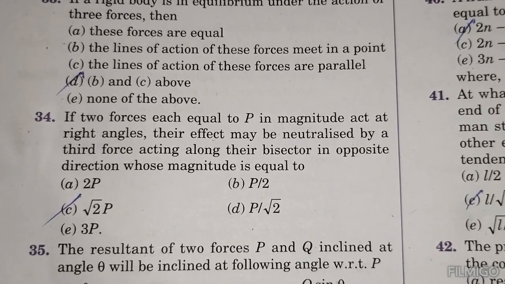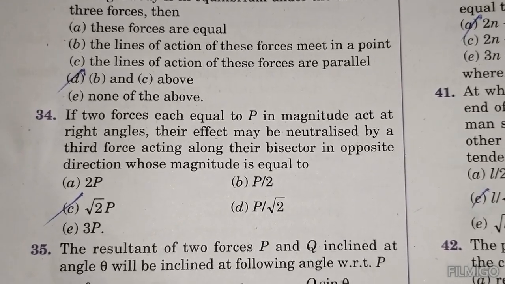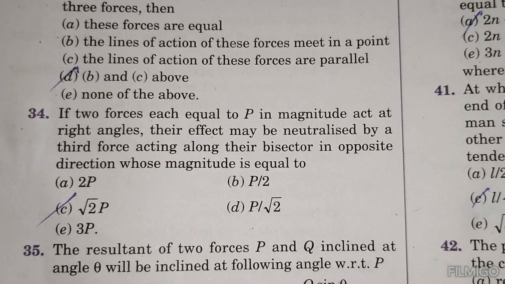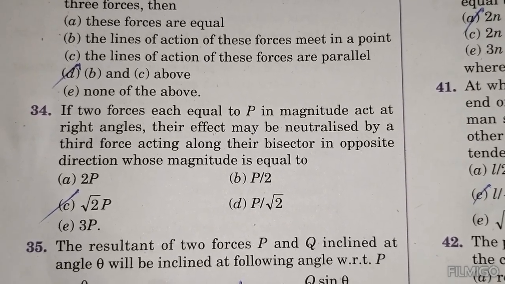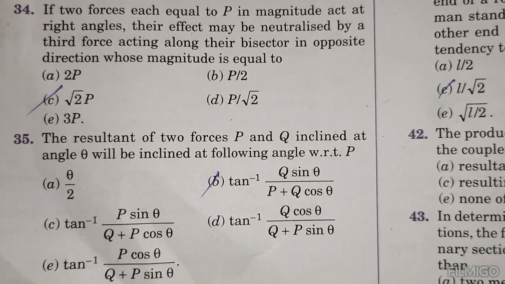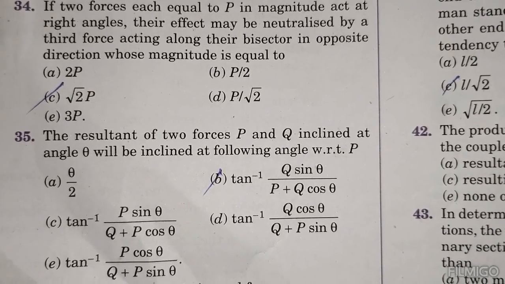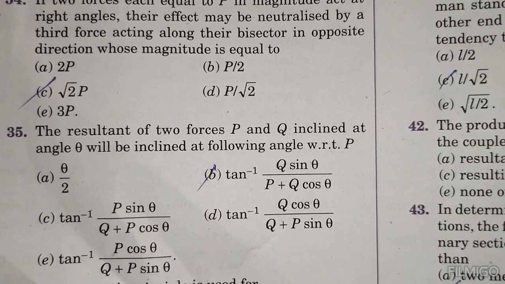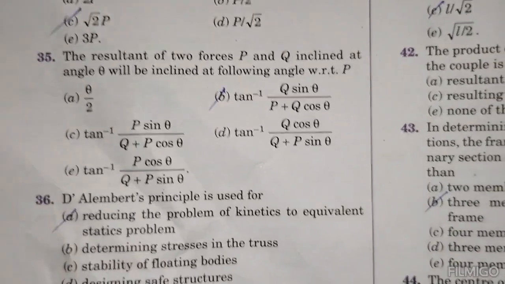If two forces each equal to P in magnitude act at a right angle, their effect may be neutralized by a third force acting along their bisector in the opposite direction, whose magnitude is equal to root 2 P. The resultant of two forces P and Q inclined at angle theta will be inclined at the following angle with respect to P: tan inverse of Q sin theta by P plus Q cos theta.